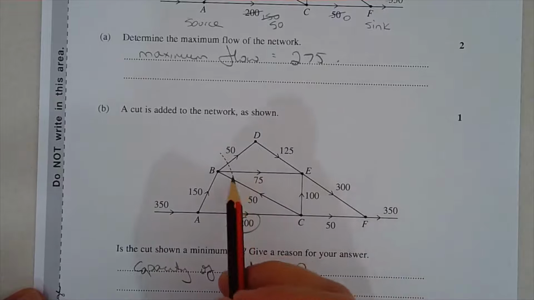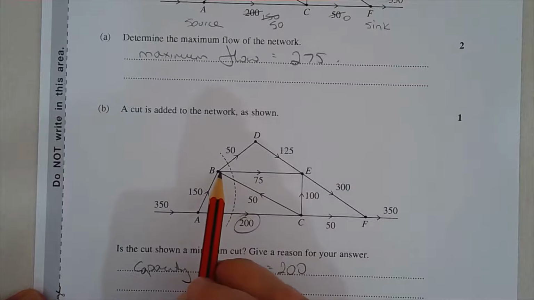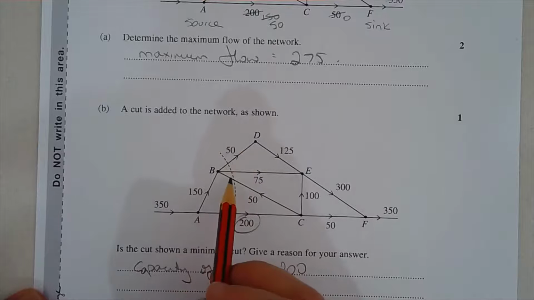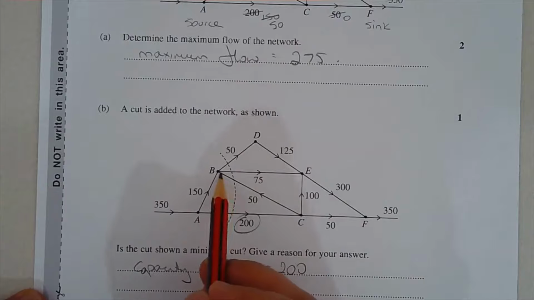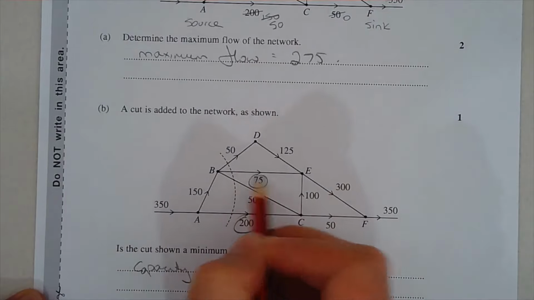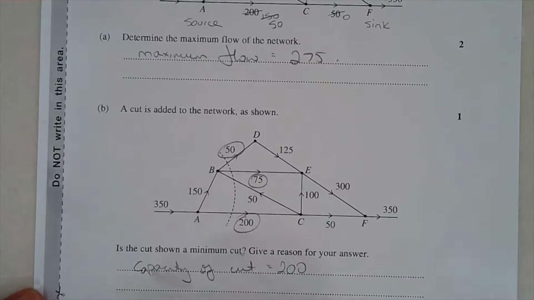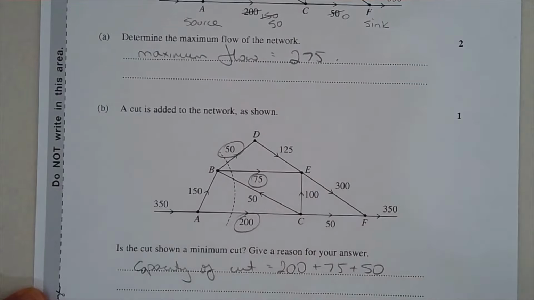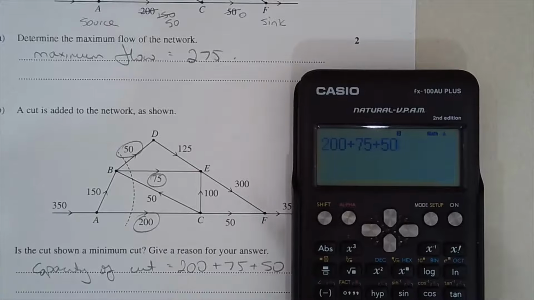But we're cutting the inflow to D, and by cutting the inflow to D, you're also cutting the inflow to E, but we also have to cut the 75 as well. So these two weights here are important. 200 plus 75 plus 50, and if you add all that up, we get 325.